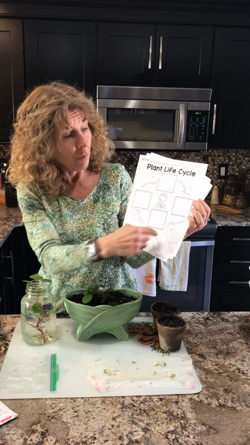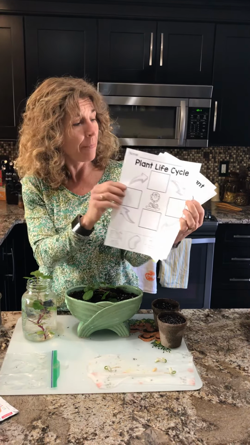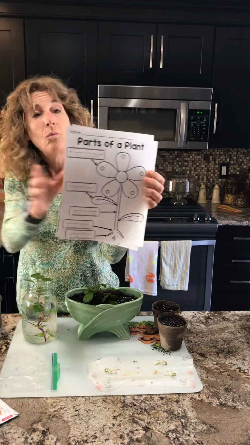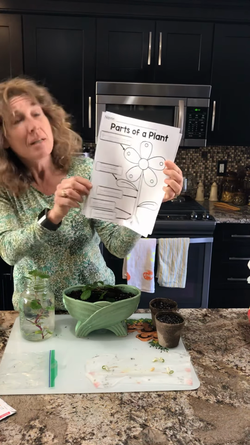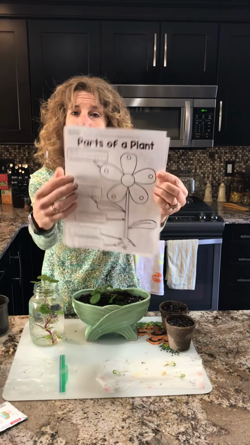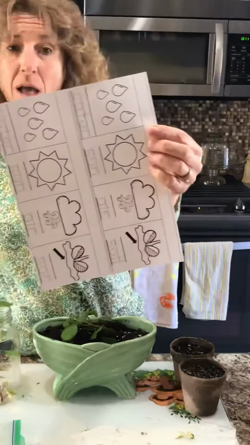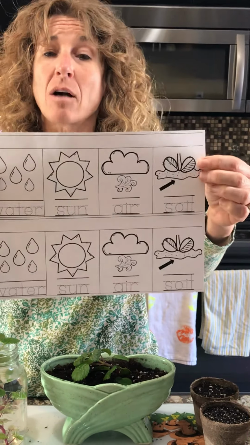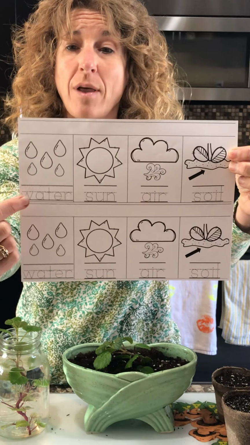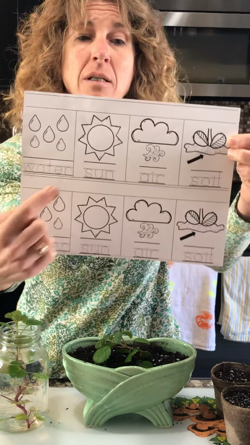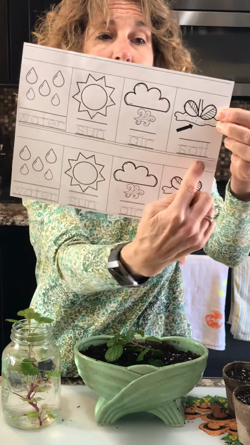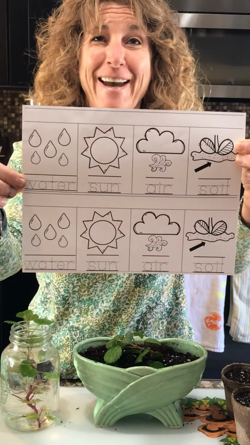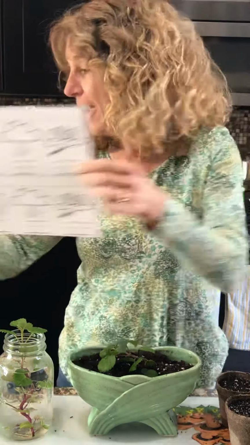What comes first when we create our life cycle? We can name the parts of a plant, and we can also practice knowing what plants need and our writing skills. We know that all plants are going to need water, sun, air, and soil.